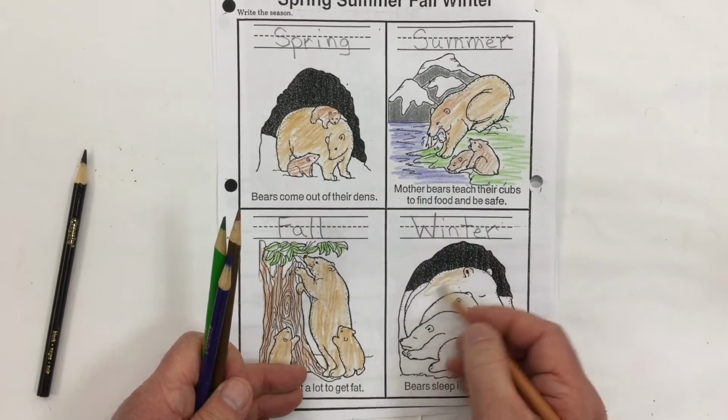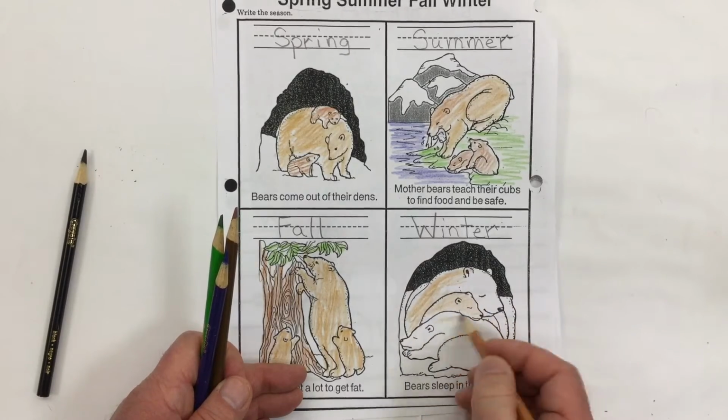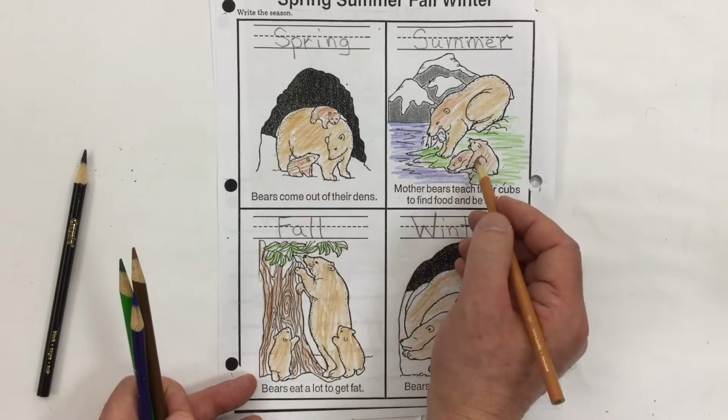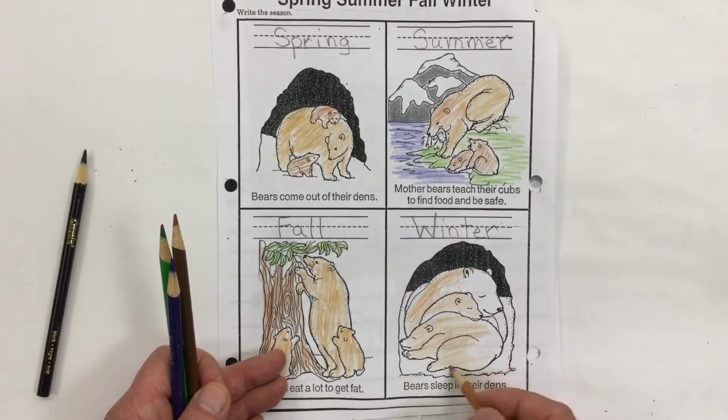Here they are in the winter, fast asleep in their den again. And these cubs look like they've grown. They look like they're bigger. They're so small in this picture. They're a little bigger, quite a bit bigger by the time winter comes around and they've eaten so much food.